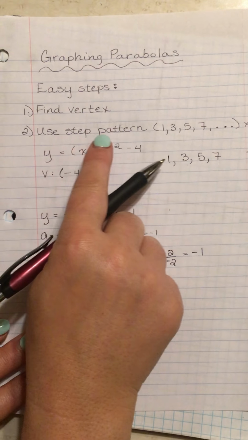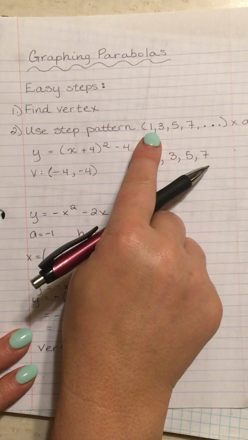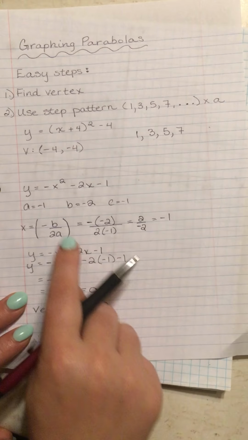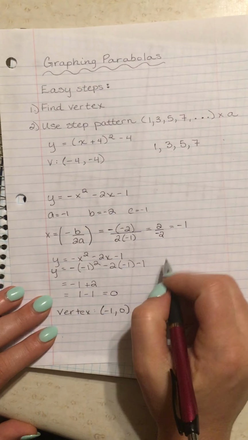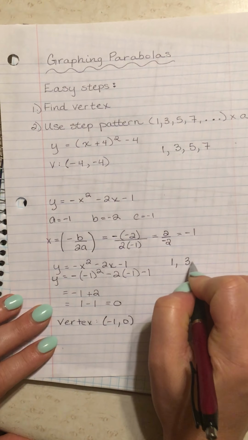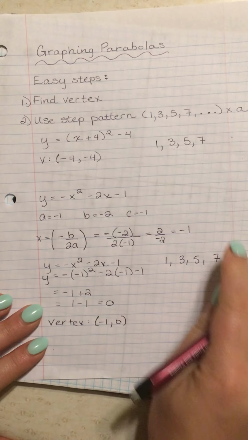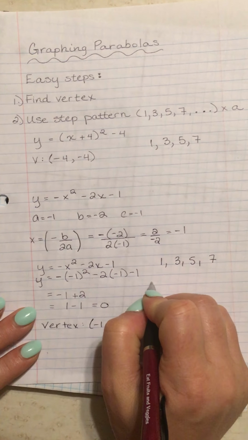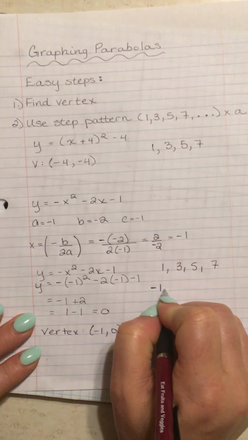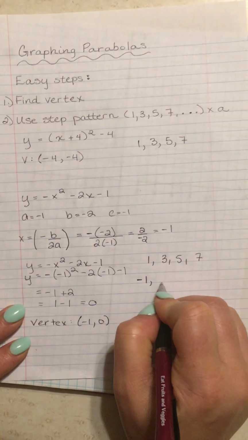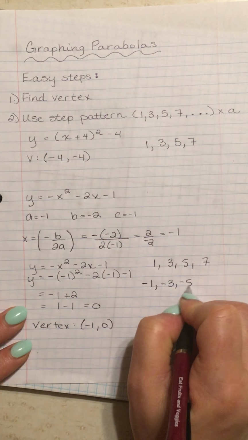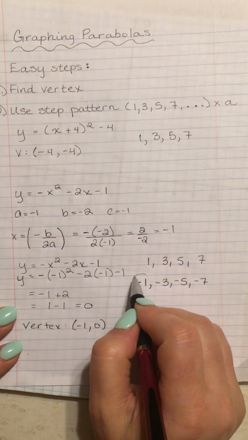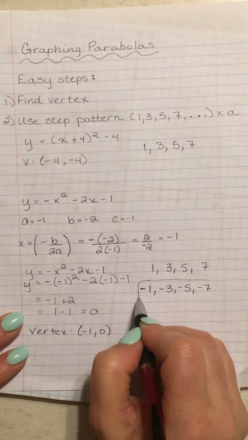And then we're going to use our step pattern, which is 1, 3, 5, and 7 times whatever a was. Well, if you remember, our a was negative 1. So our step pattern is still 1, 3, 5, and 7, but you need to multiply it by negative 1. So now our step pattern is going to be negative 1, then negative 3, then negative 5, and negative 7, because I just multiplied all of those by negative 1. So now we have this step pattern.